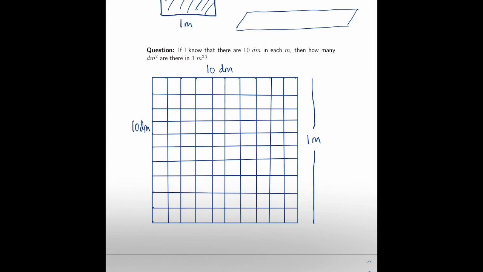So how many square decimeters? This, assuming that my drawing were perfect, is 1 square decimeter. And so should this be, and this, and so on. How many of these do I have in a shape that's 10 by 10? I have 100 of them. So 1 square meter is 100 square decimeters.